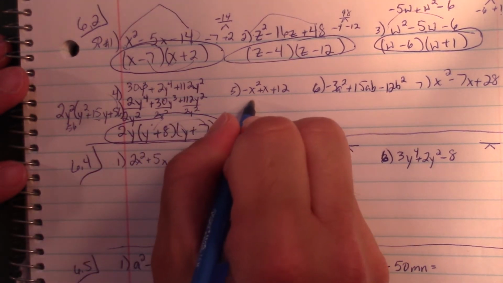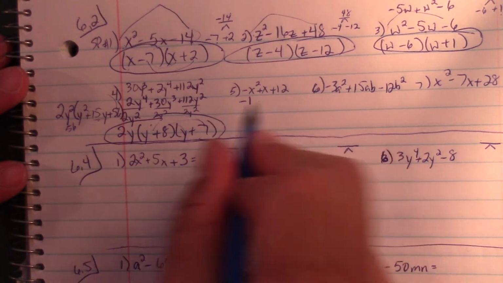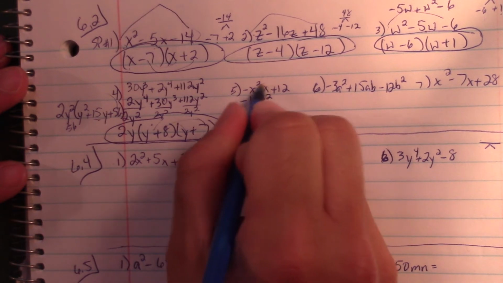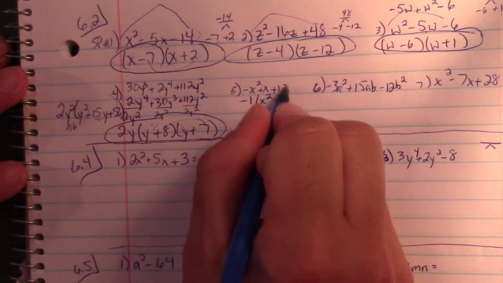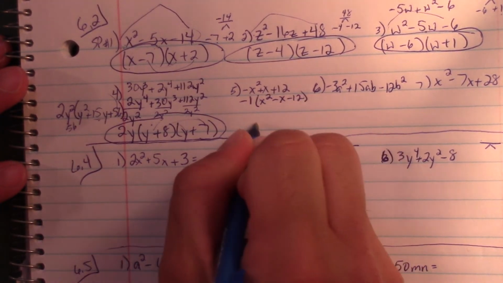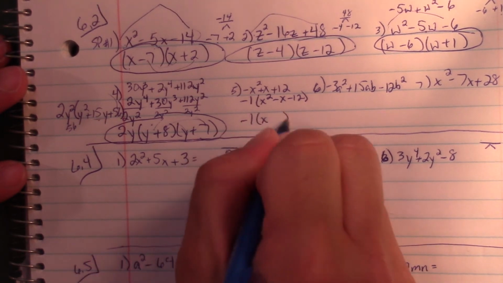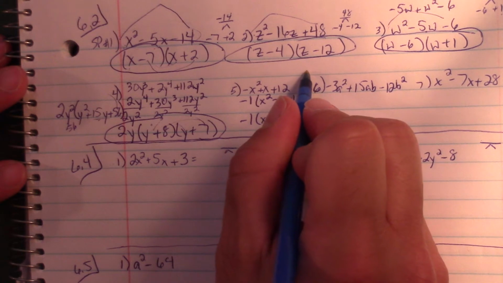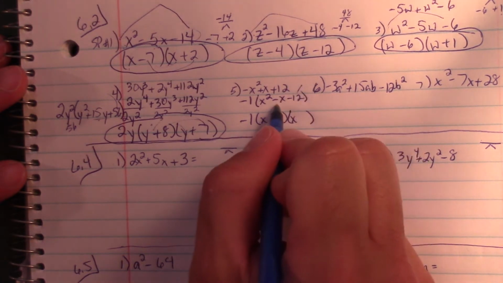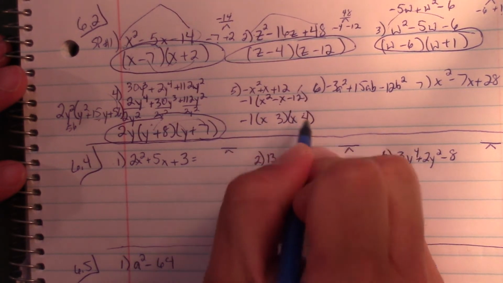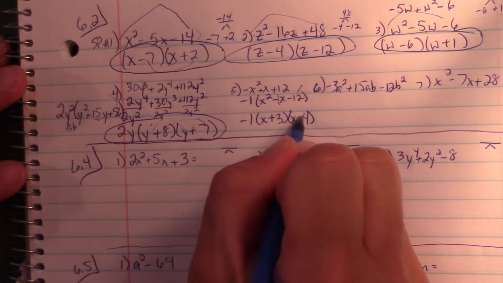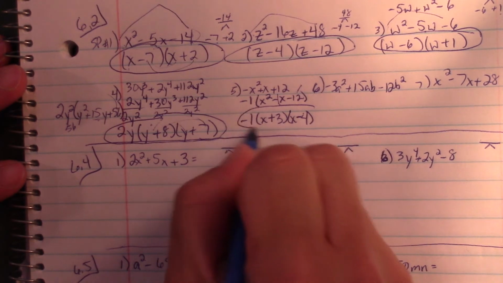On this one, again, I'm going to take out a negative 1 out of all of those. And if I do that, I'm left with x squared. Take out a negative 1 out of here, it becomes the opposite. Take a negative out of here, it becomes the opposite. And then I just factor that out, right? x and x. The factors of 12 are 1 and 12, 2 and 6, 3 and 4. 3 and 4 is how I'm going to get that. But to get a negative 1, the 3 has to be positive and the 4 has to be negative. And that's it for that one.